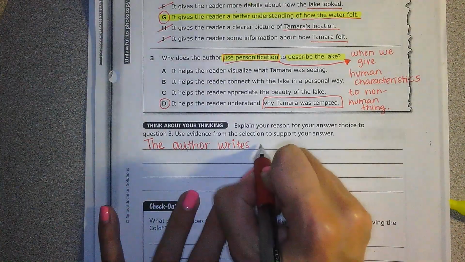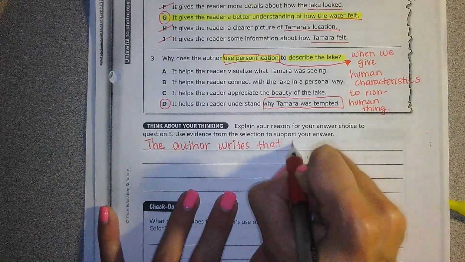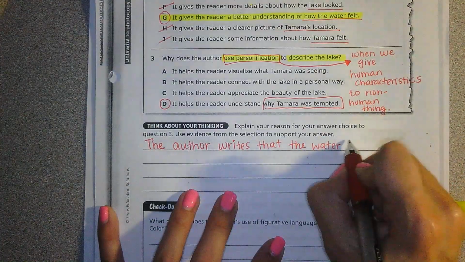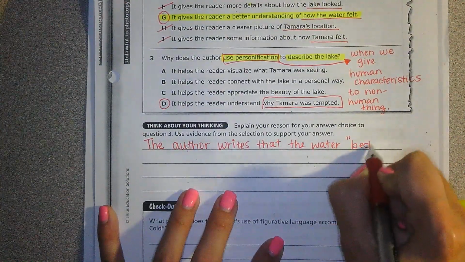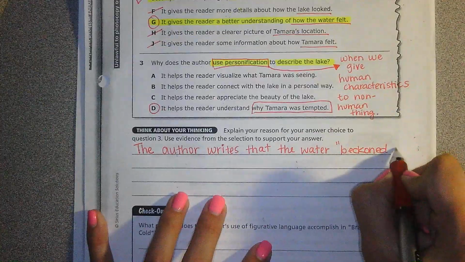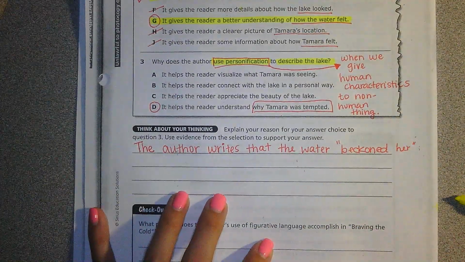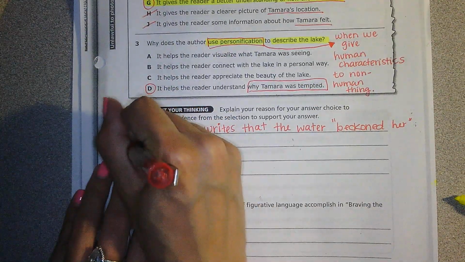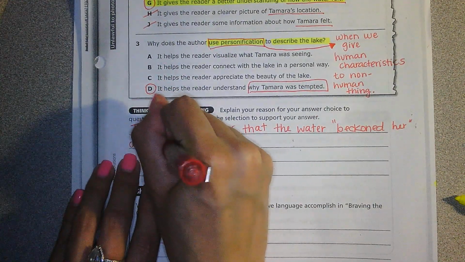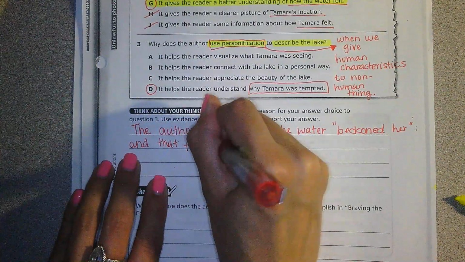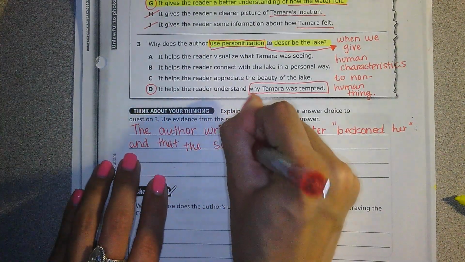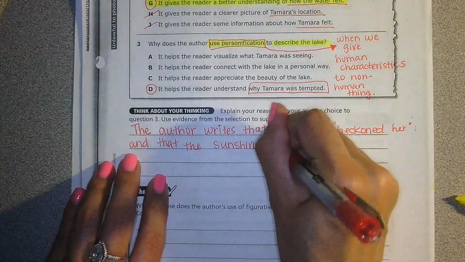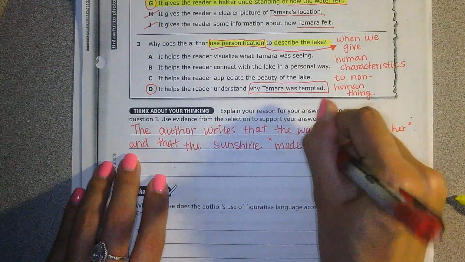The author writes that the water, and this is where I'm going to add my textual evidence, beckoned her. Basically like invited her in. It tempted her. And that the sunshine, and this is where I'm going to add my other piece of evidence right here, my quotation marks, and I'm going to put made a promise.